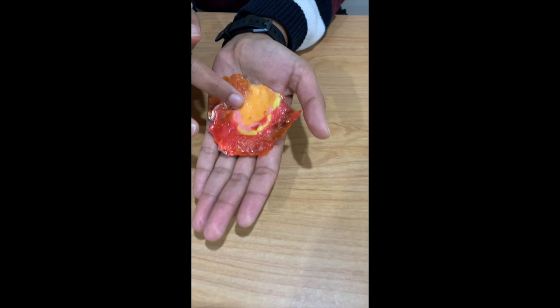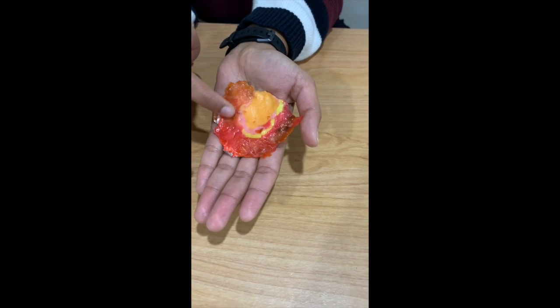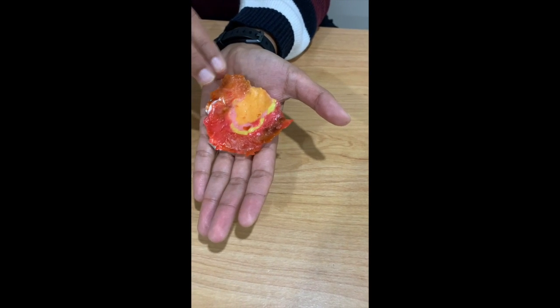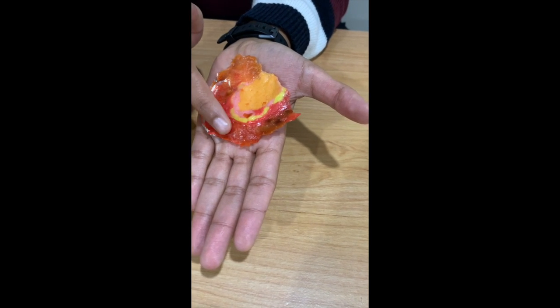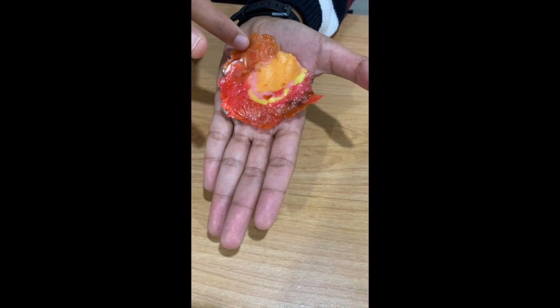Lastly, we have an igneous rock, and you can see the igneous rock is shiny and glossy, and also sort of looks like it's been melted. Sometimes in igneous rocks you can even see crystals.